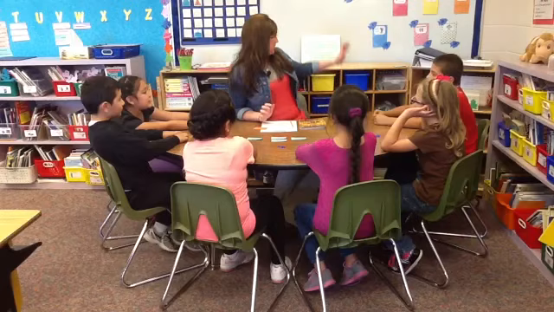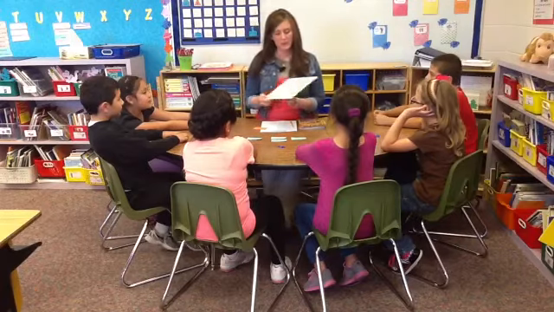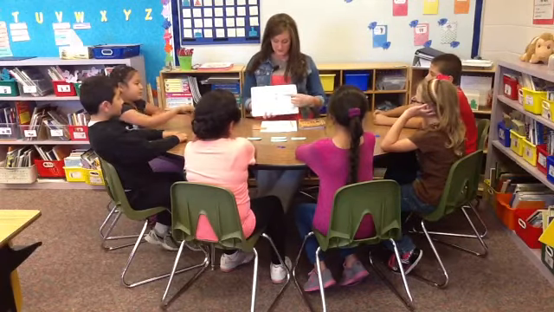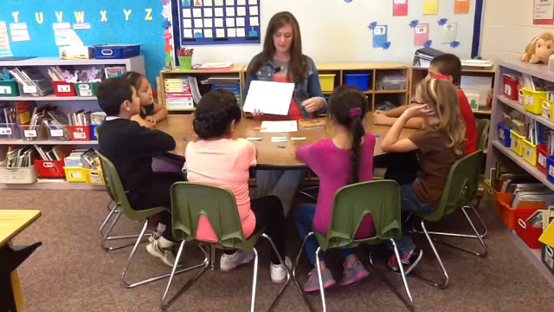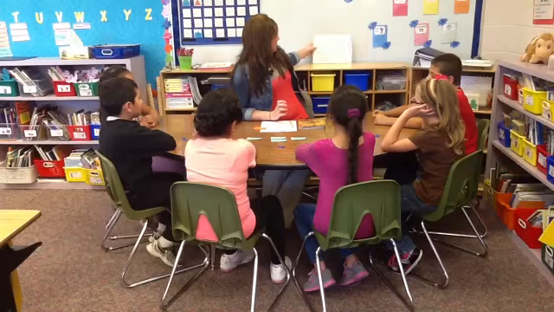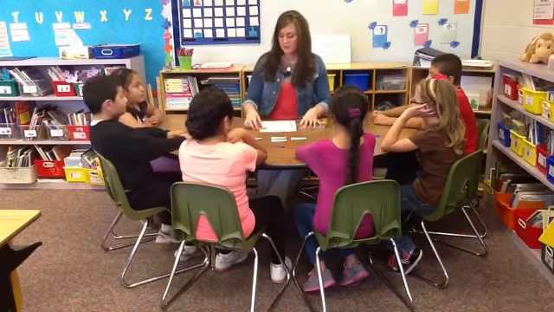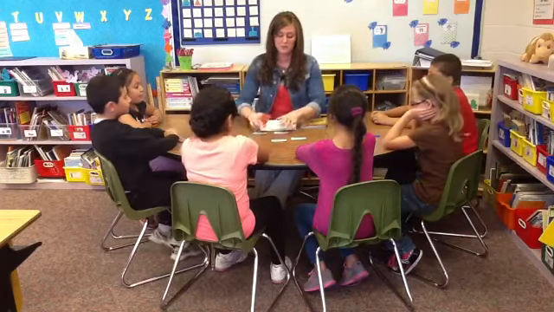Okay, our job today, look at our objectives. We are going to be identifying text and graphic features, and we're going to use our strategy, analyze and evaluate. Before we get started though, let's take some time and review our vocabulary words for the week.